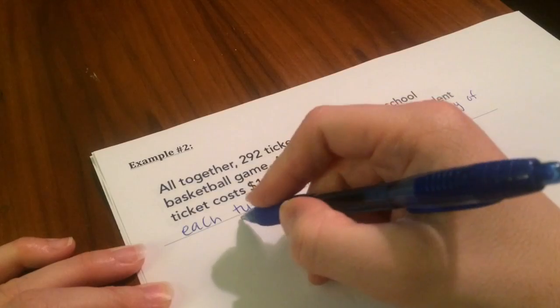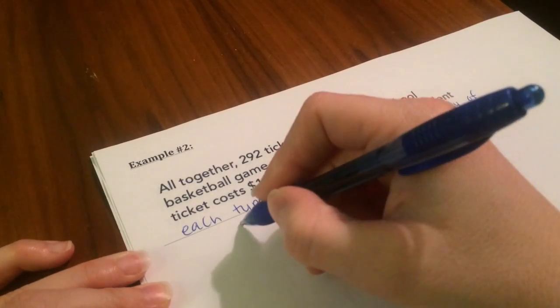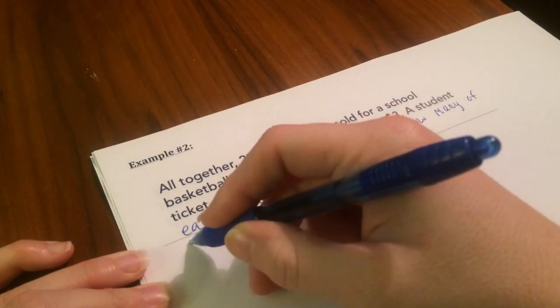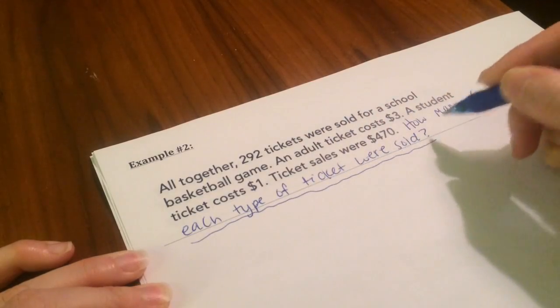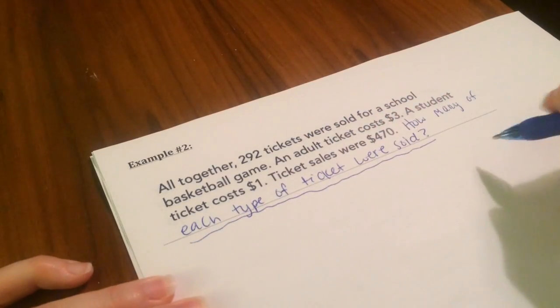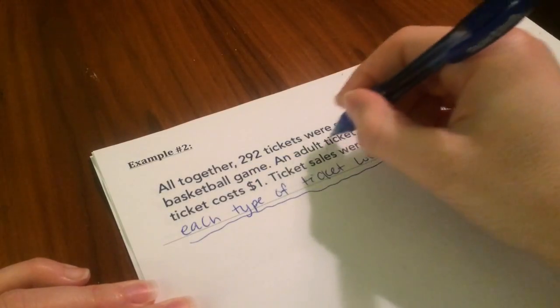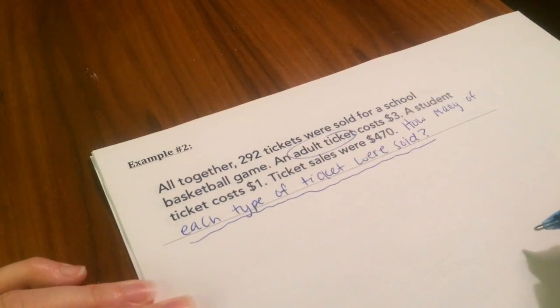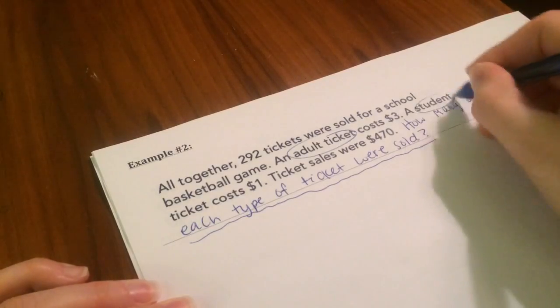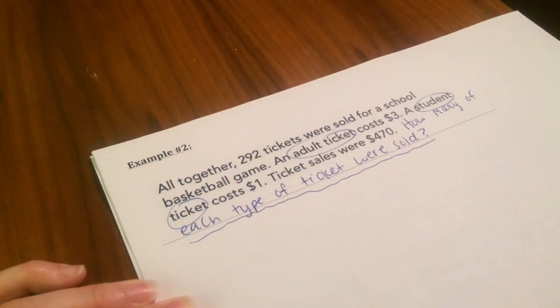So as always, we want to look at the last sentence to figure out what our variables are going to be, and they're asking how many of each type of ticket were sold. Well, there's an adult ticket and a student ticket. Those are the types of tickets sold at the basketball game.